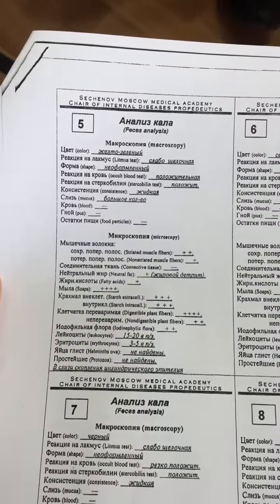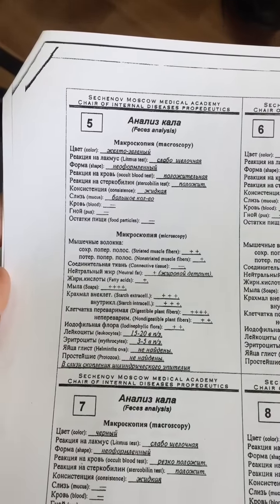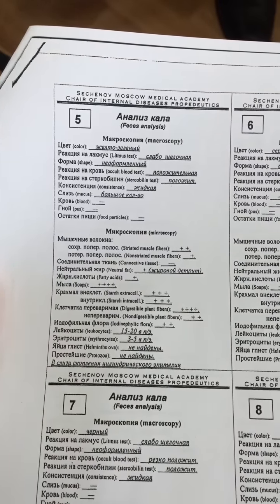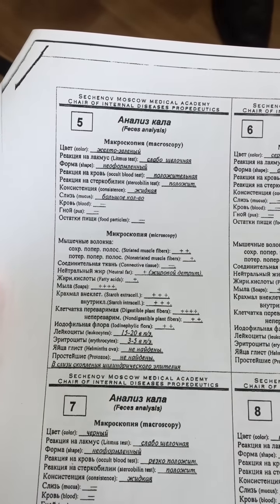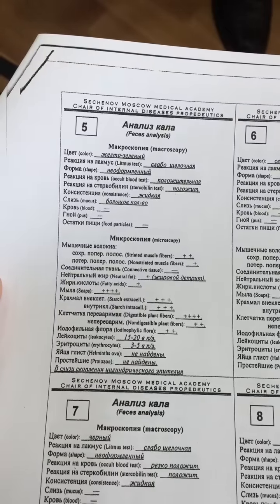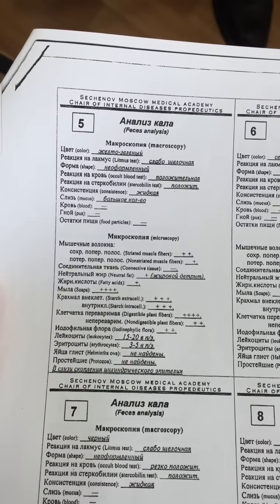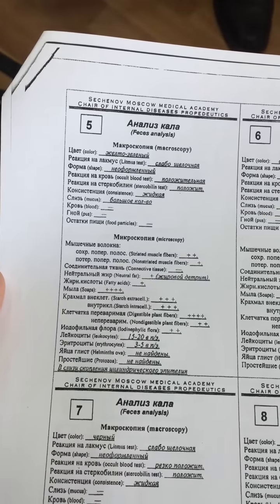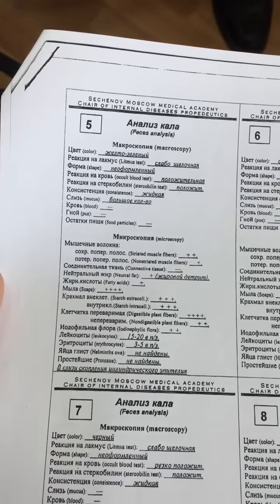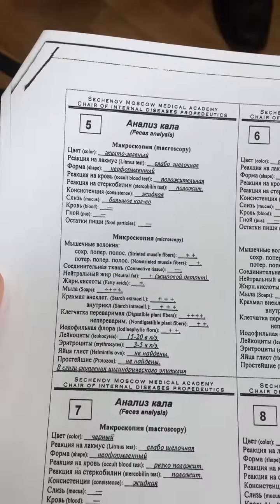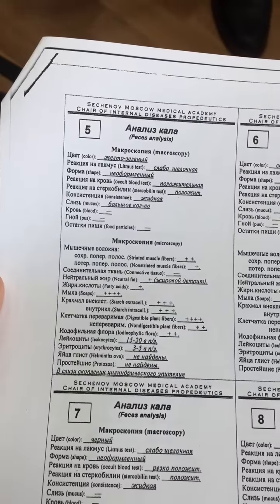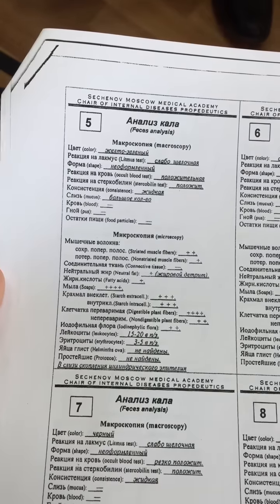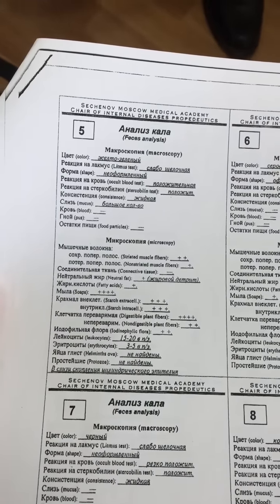Striated muscle fibers, 2 pluses, neutral fat, жировой detritus, it means we have degraded fats, yes, a small number of fatty acids, a lot of soaps, a lot of starch, and we have a lot of digestible plant fibers, and also leukocytes, erythrocytes, and a lot of cylindric epithelium.